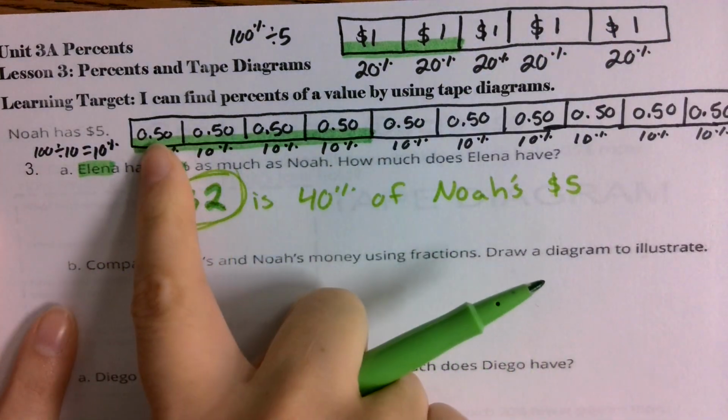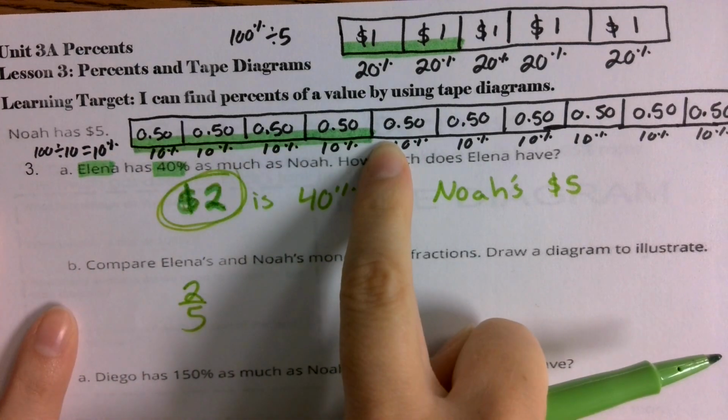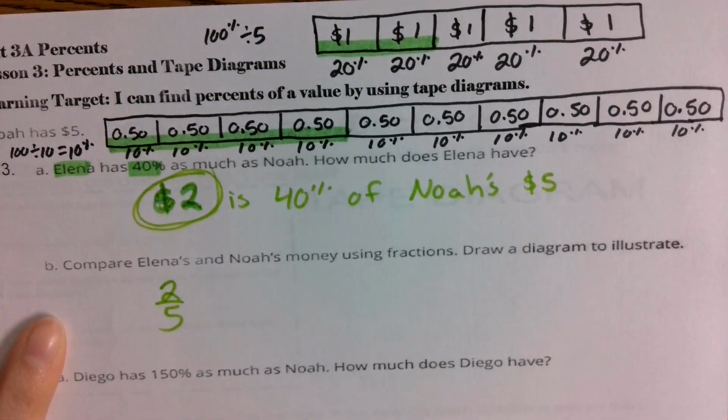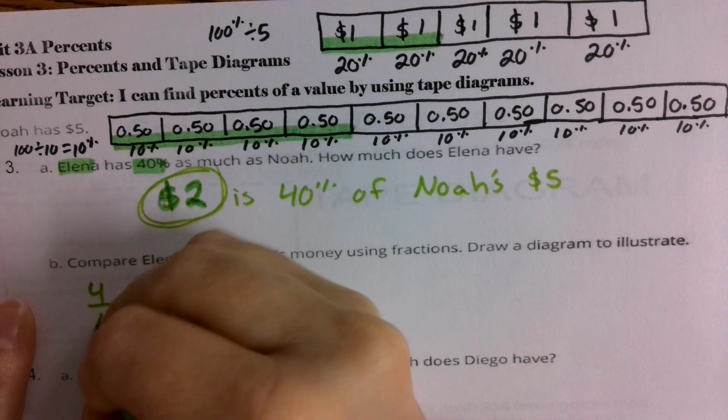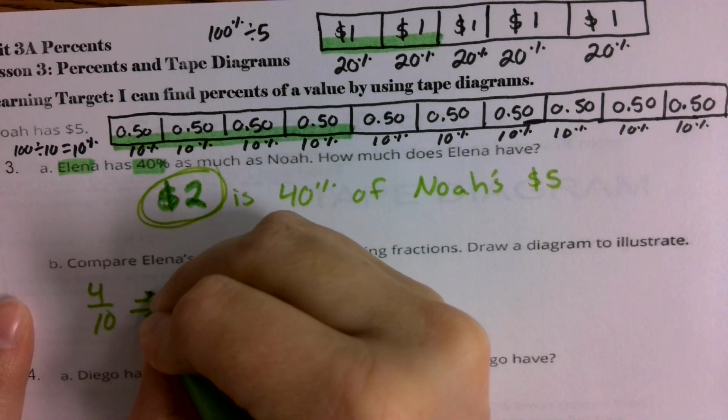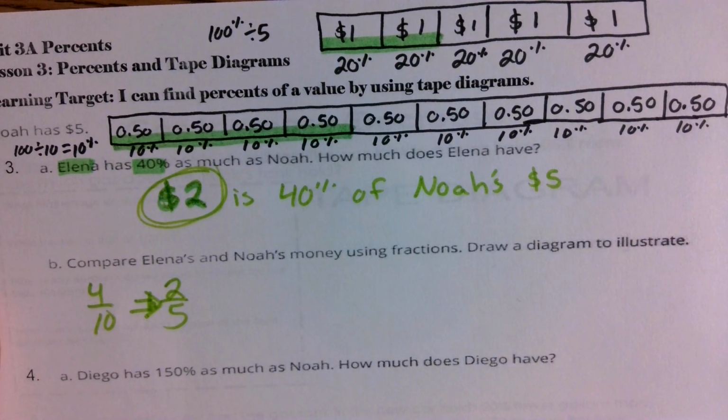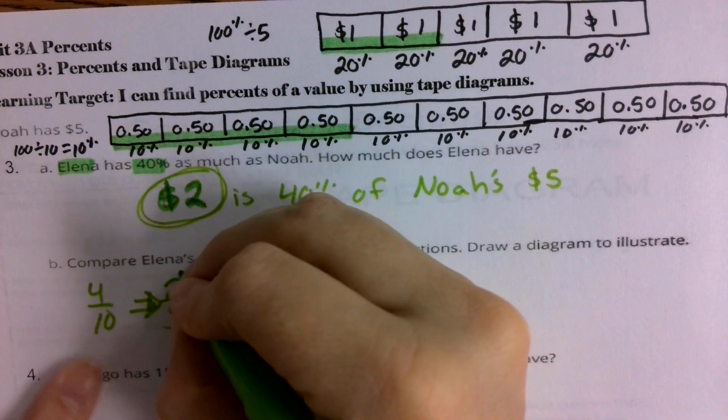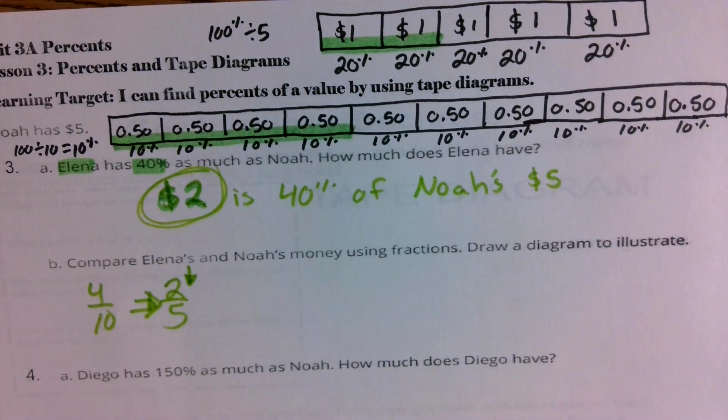If we use the other one, we highlighted how many boxes? 4 out of how many total? 10. And if we did 4 over 10, that would simplify to 2/5. Okay? So we know Elena's fraction would be 2/5, whereas his would be 1/2.